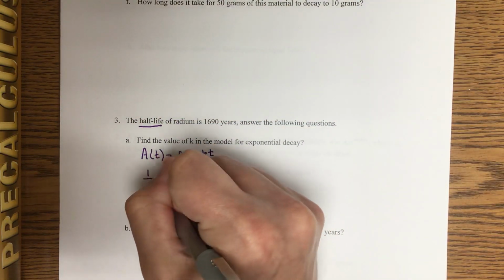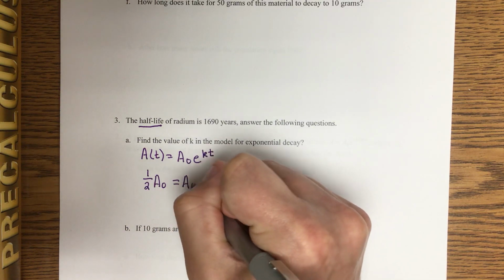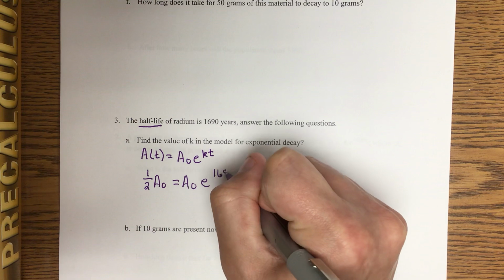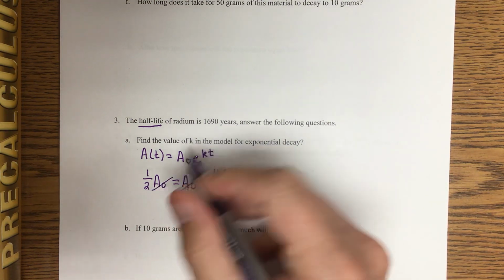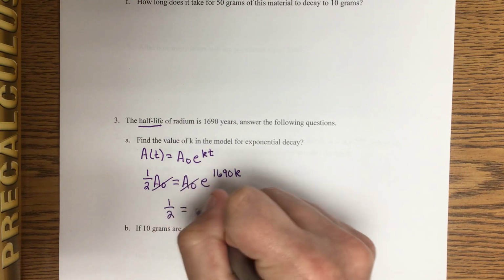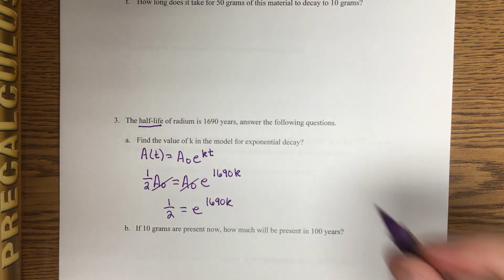So I'm going to write the following. So I'm going to solve for k by taking the natural log on both sides.